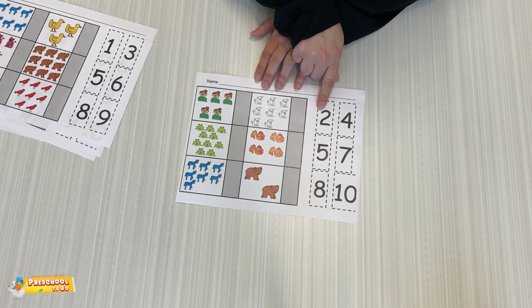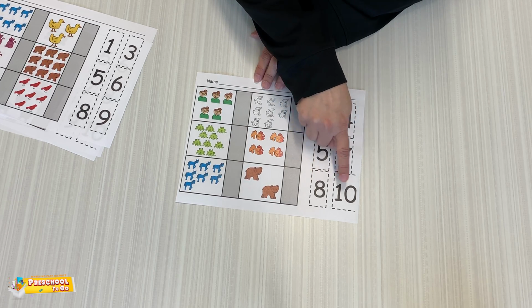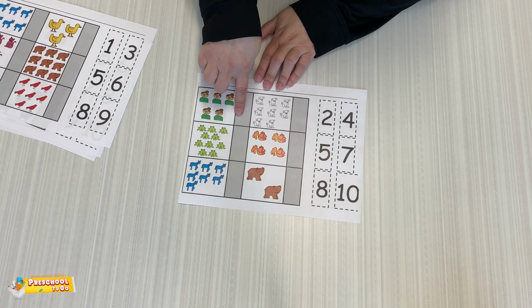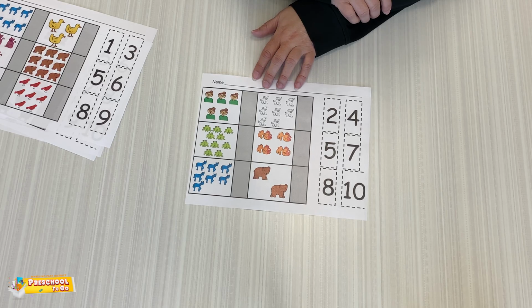And this one's a little bit mixed up. There's 2, 4, 5, 7, 8, 10. So just, again, put them in here. This one's fun to visit over and over and over.